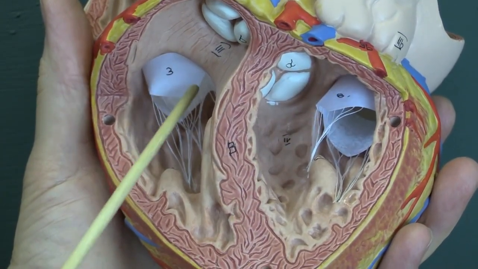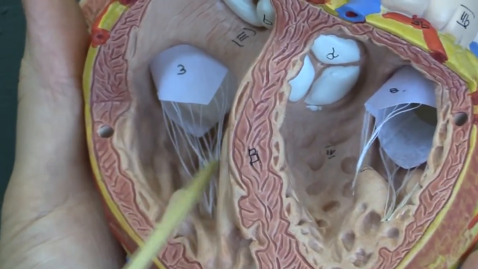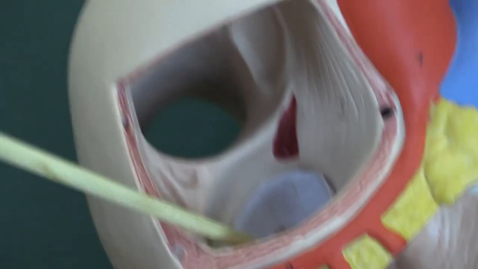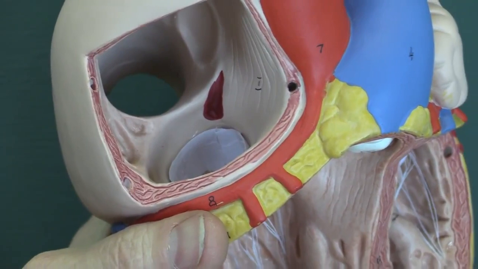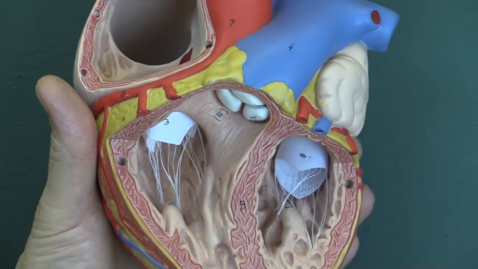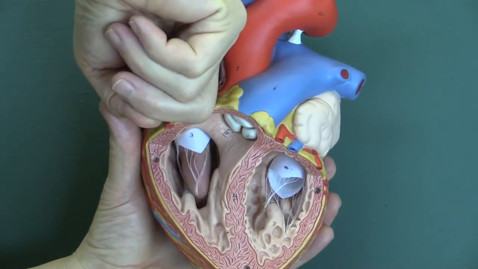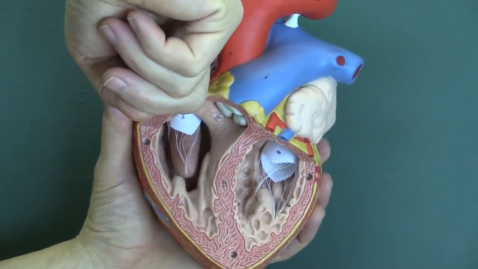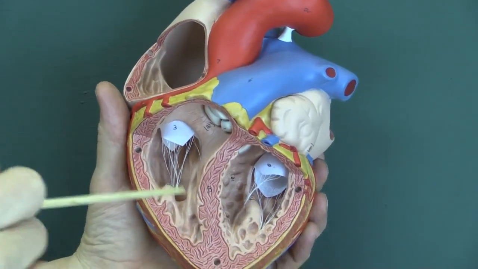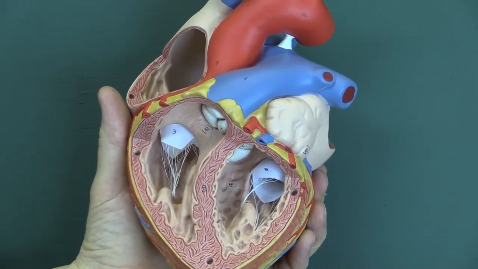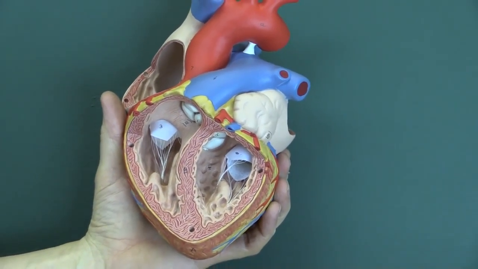are the valves. And this valve here, I think you can see, is between the ventricle and the atria. So that is the right atrioventricular valve. And you can see that that allows passage from the right atrium through to the right ventricle. And this right atrioventricular valve has got 3 cusps, so it's referred to as the tricuspid valve.